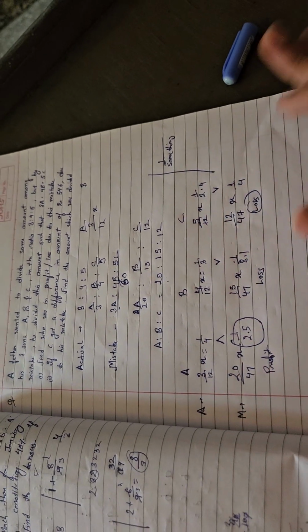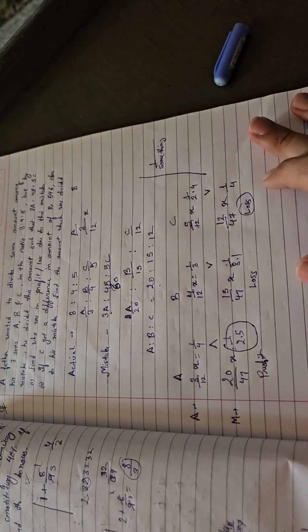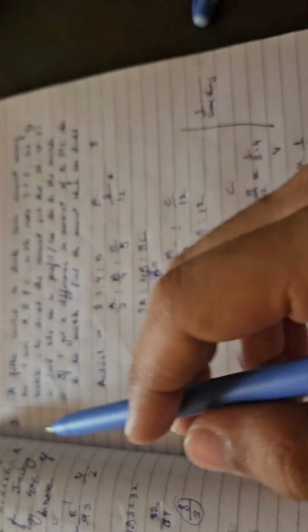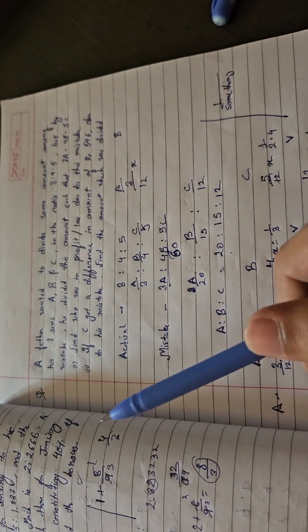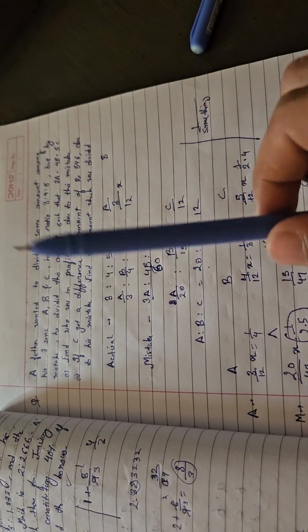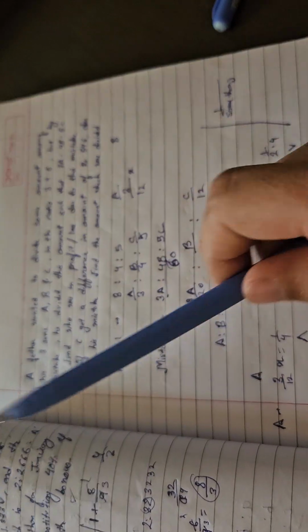Okay, so this is how we find which person is in profit and which person is in loss. A very good way to compare ratios. Now let us look at the second part. The second part is very simple. I know you have solved this kind of problem, so I would request you to pause and solve the second part on your own.